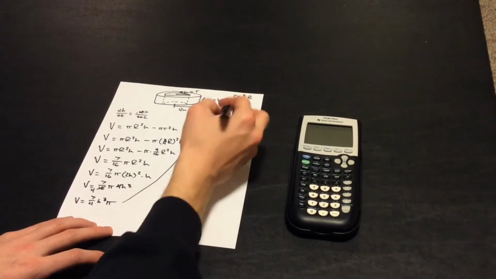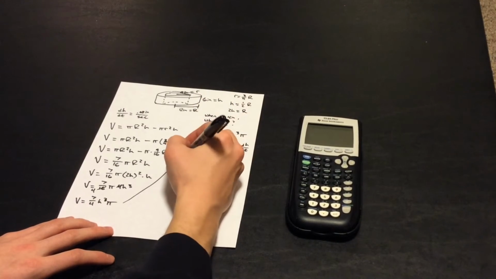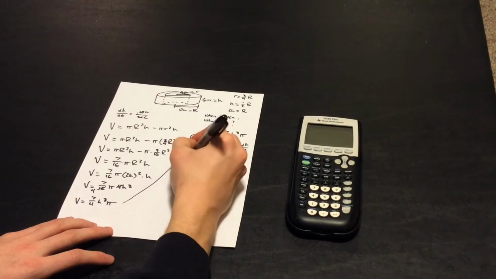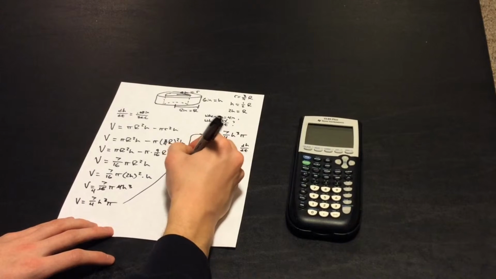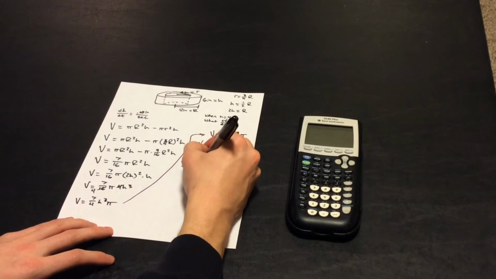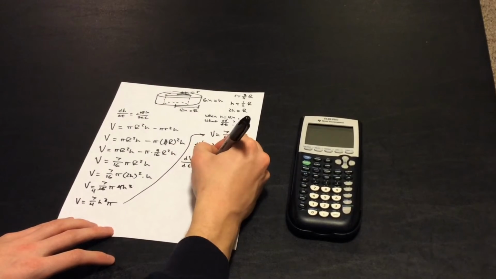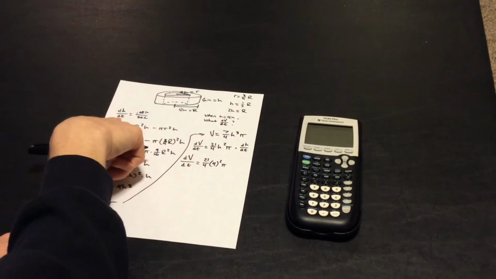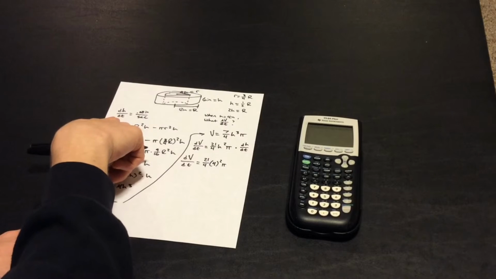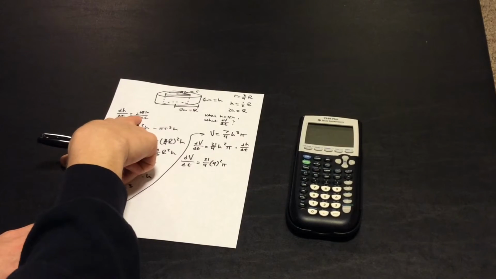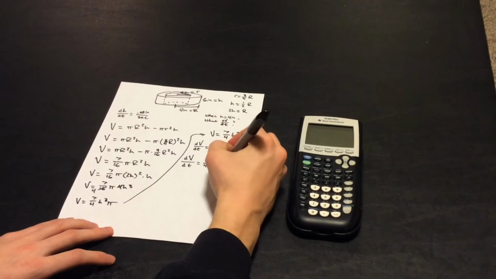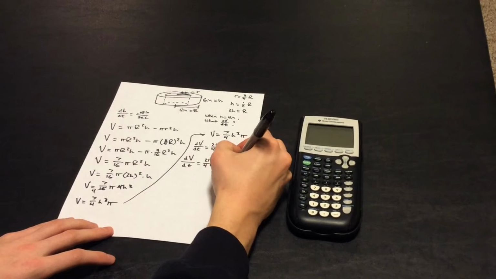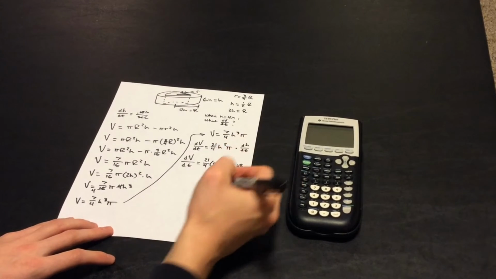So now we can plug in when h is equal to 4. The derivative of V with respect to t equals 21 fourths times 4 squared times pi. And we know that the rate of change of h with respect to t is a constant rate of 0.08 inches per second, so we can multiply by 0.08.